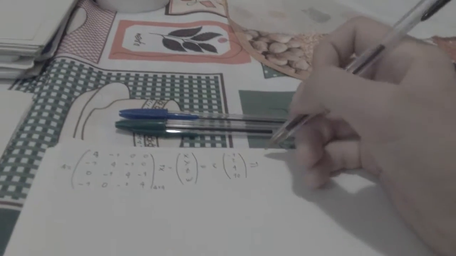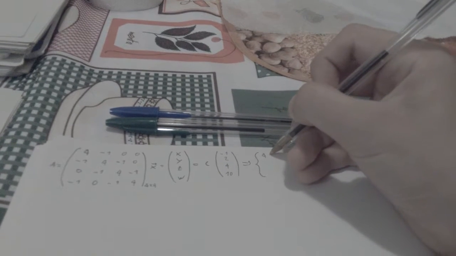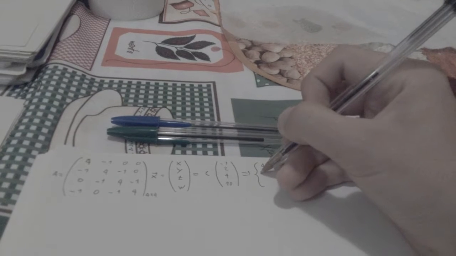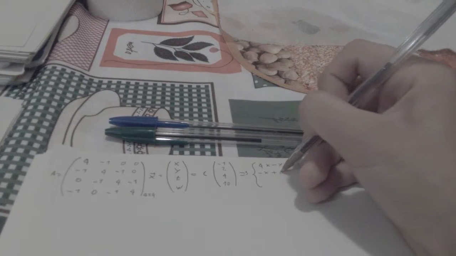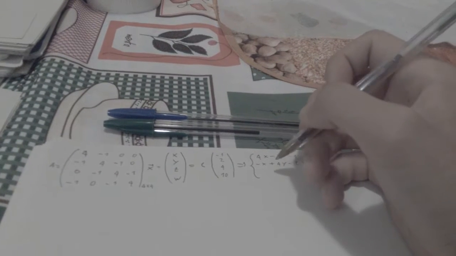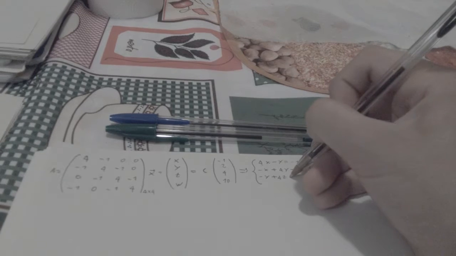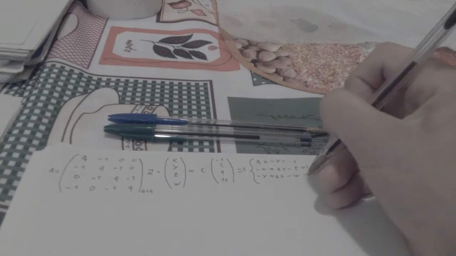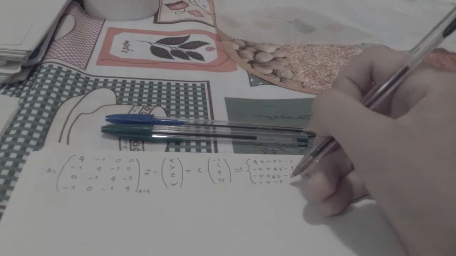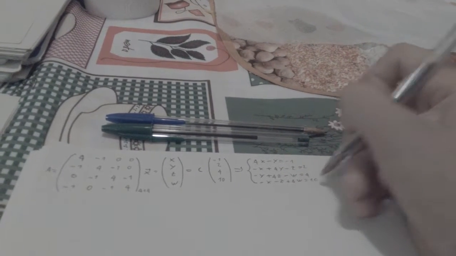So this gives us our linear system of equations, which is 4x minus y equals -1, -x plus 4y minus z equals 2, -y plus 4z minus w equals 4, and -x minus z plus 4w equals 10.